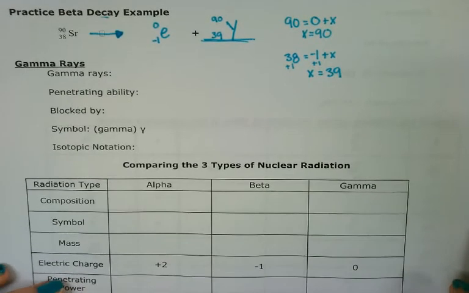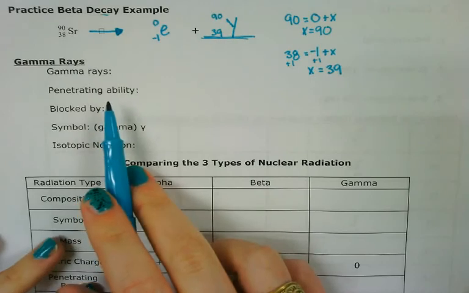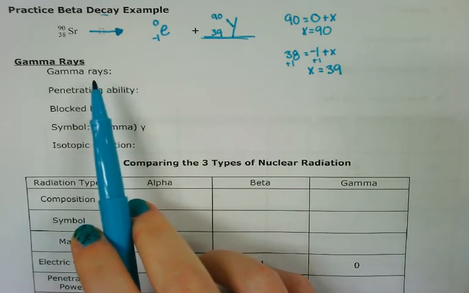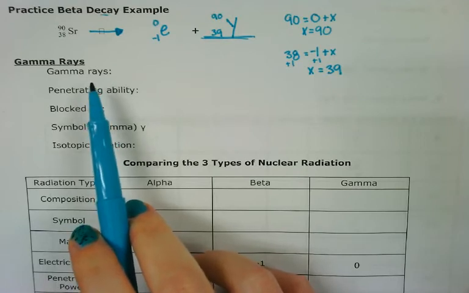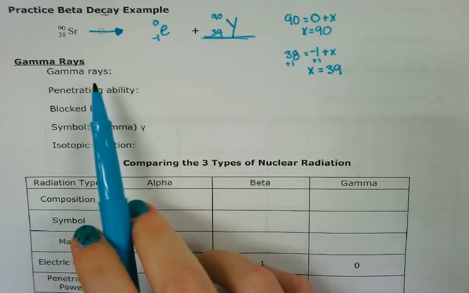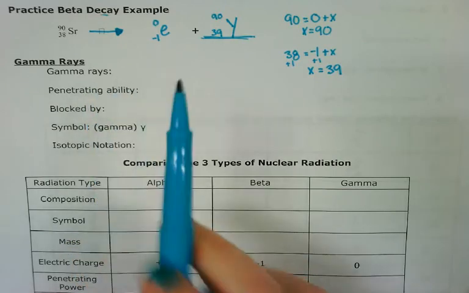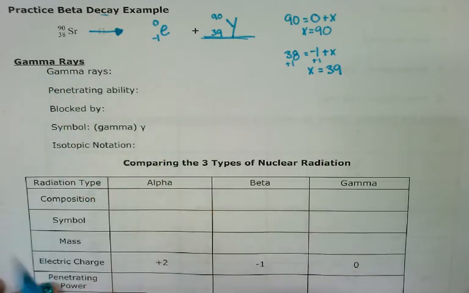So, now gamma rays. I always like gamma rays. I think they're a bit easy, and also it makes me think of the Avengers and Incredible Hulk. I'm a big superhero fan, so I'm always partial to the gamma rays.